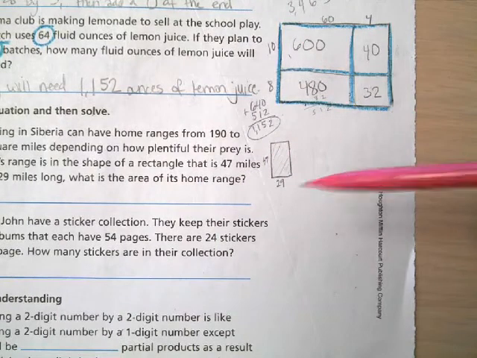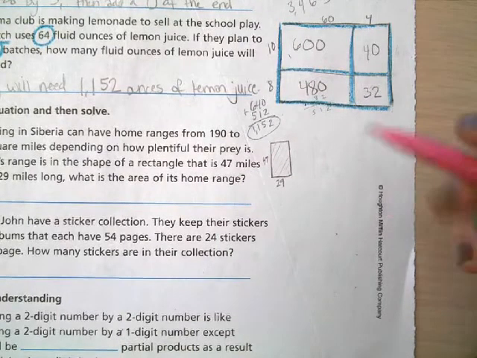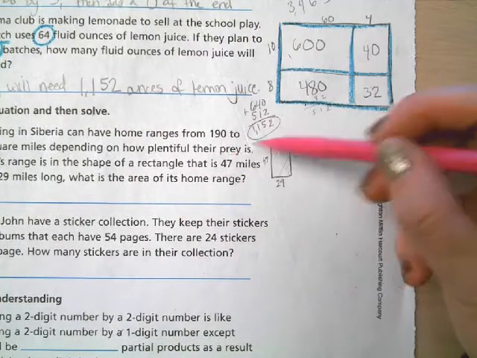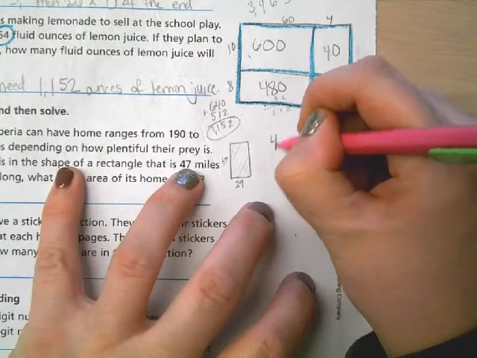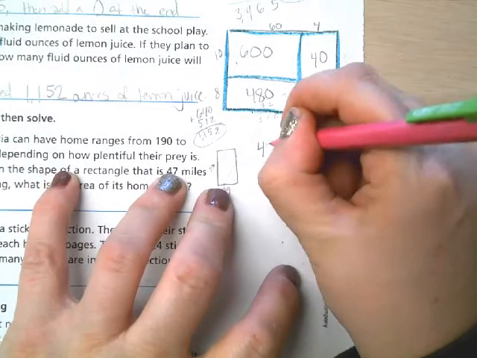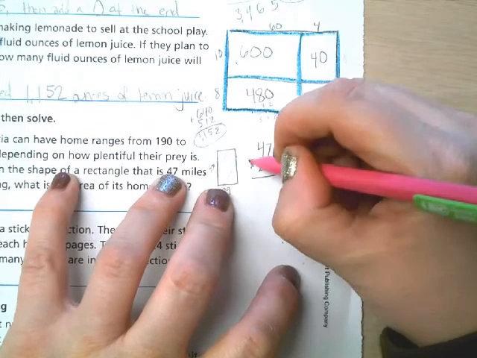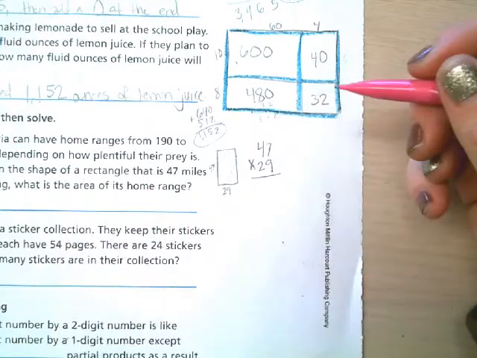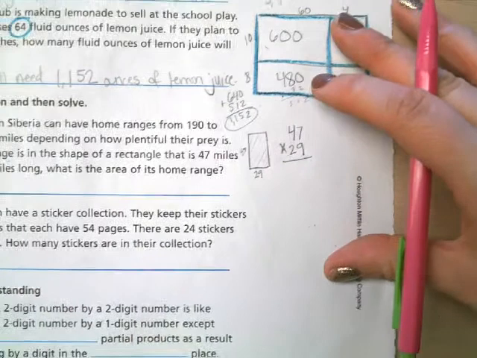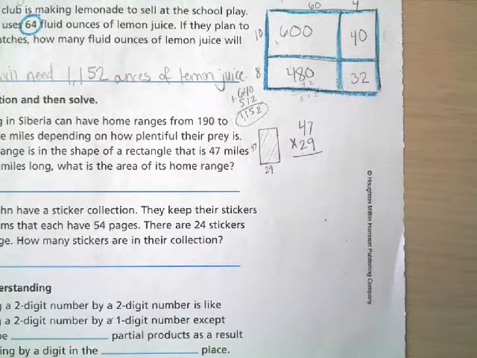So to find the area of this, you do length times width. So we're going to be doing 47 times 29. Let's just do standard algorithm on this one, okay? 47 times 29. Go ahead and try to solve this problem on your own. And I'm going to freeze the camera and see if you get the same answer that I get.